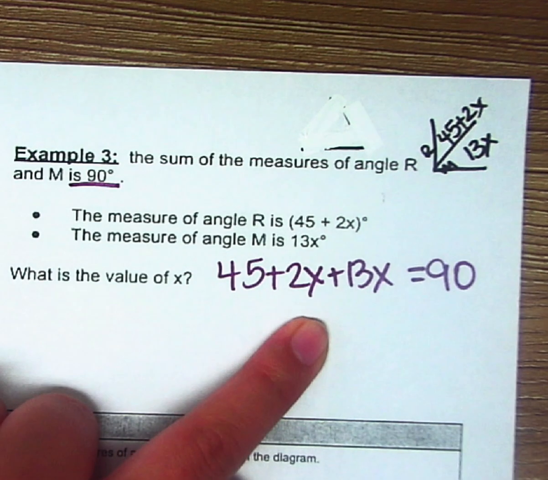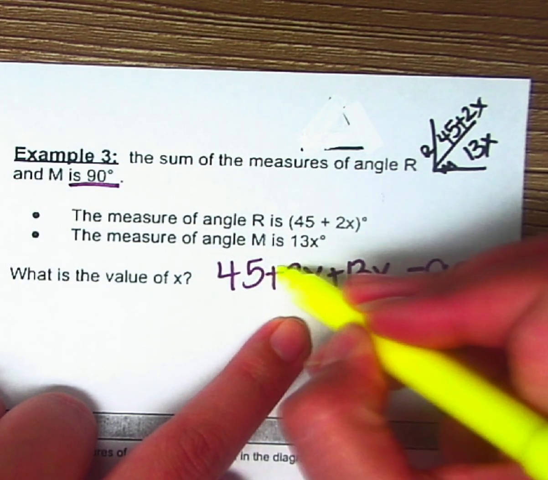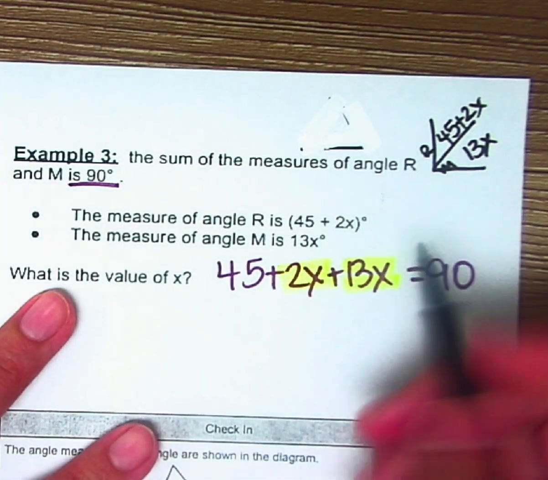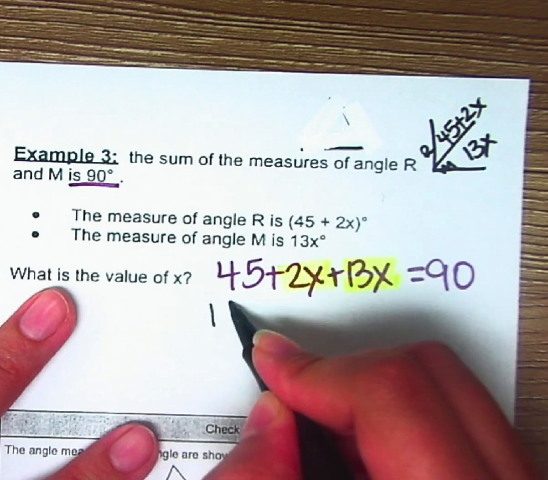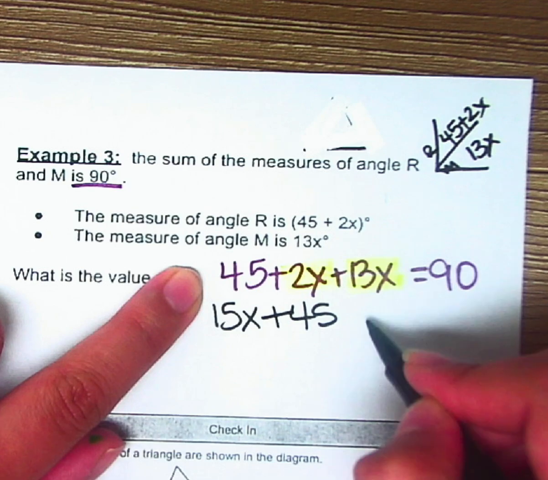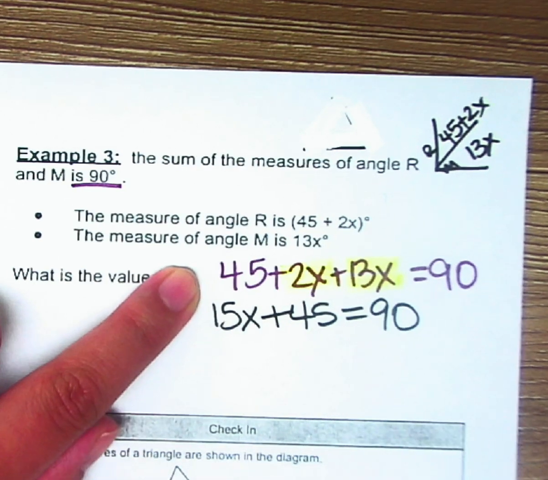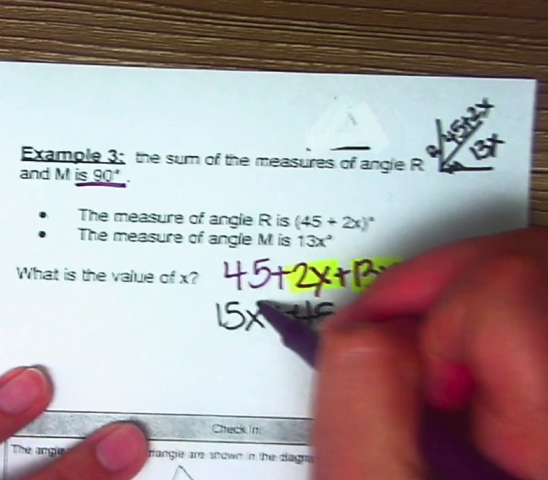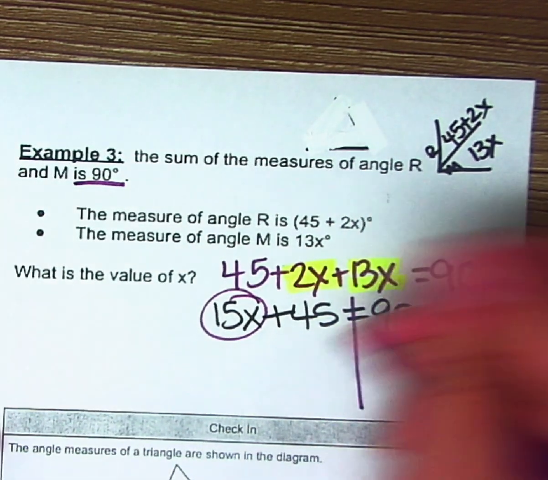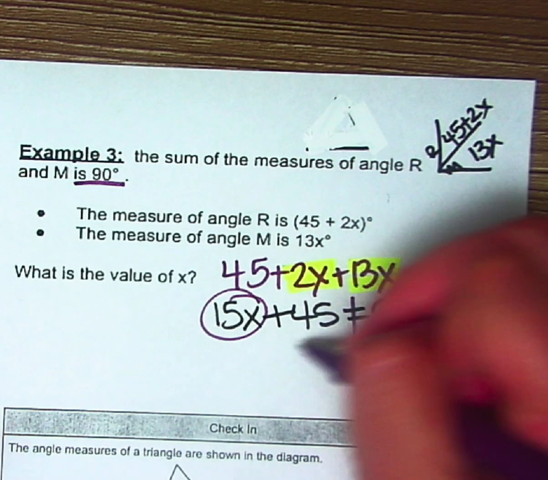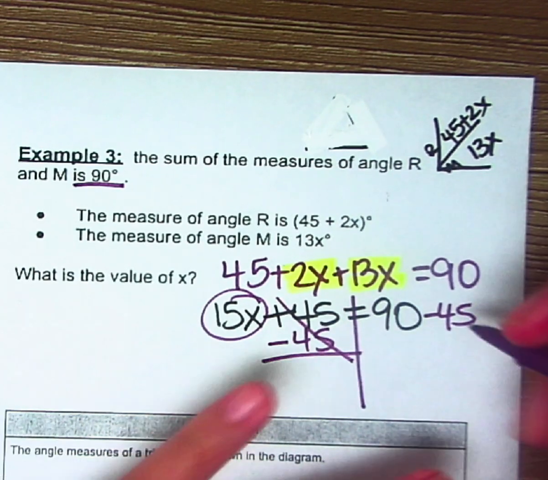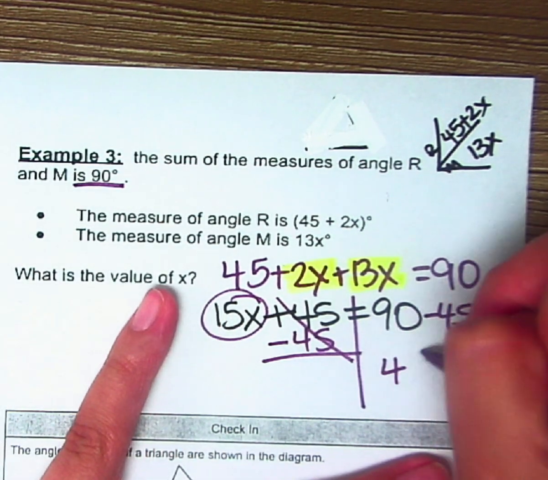So we're going to combine the like terms. In this case, I have my x's. We're going to combine those two together. We're going to add up our 13 plus 2, which is 15x, and then I'm going to add 45 equals to 90. Now I can solve. I'm going to circle my coefficient and variable, draw my line. Math is fair. What you do to one side, you do to the other. Plus 45, I'm going to do the opposite. Minus 45. These cancel. 90 minus 45 is 45.